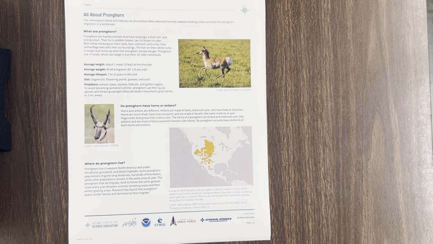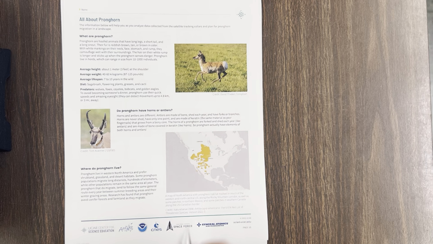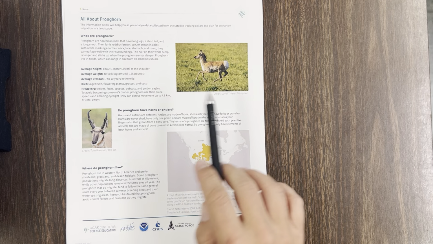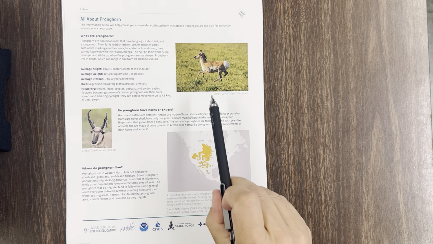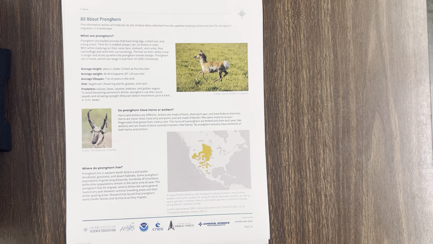Hello. Continuing to talk about observing and tracking animals this week. And we have a handout here. This is about pronghorns. Now, we've been talking about a lot of creatures that live in the ocean. That's been our focus the last couple of weeks. But this particular activity was made about the pronghorn of North America.